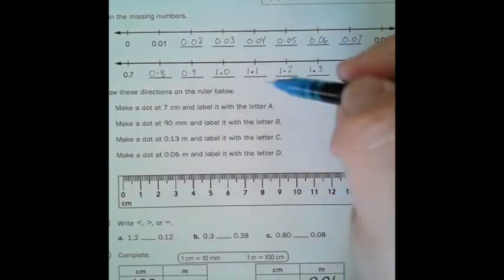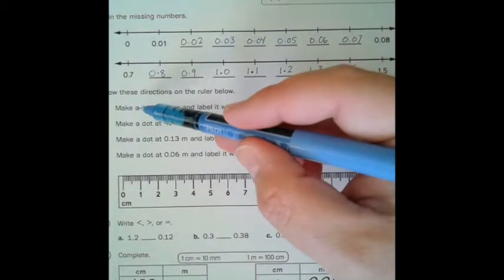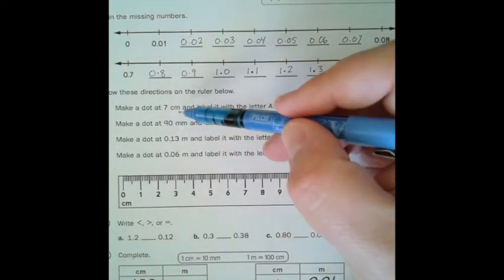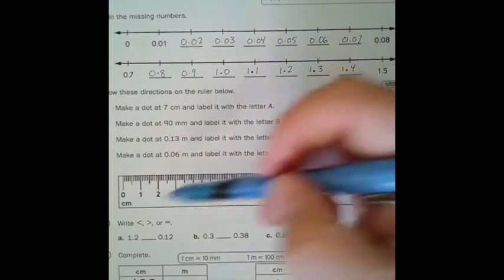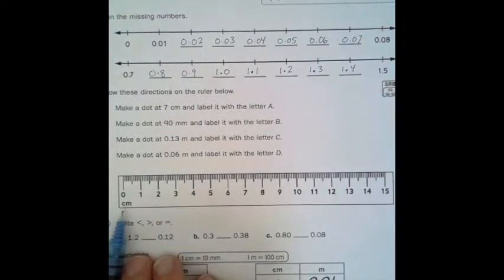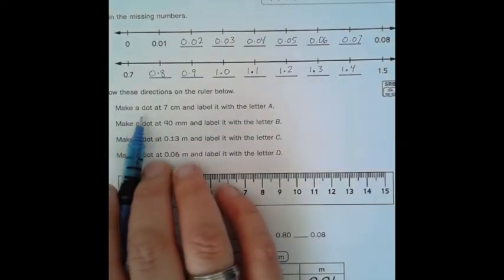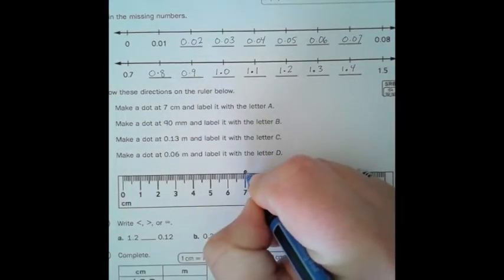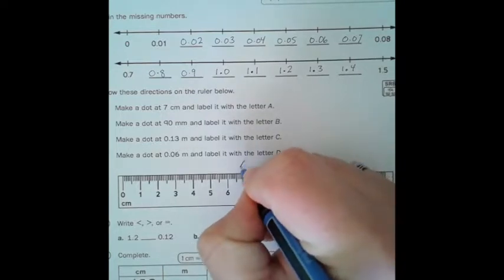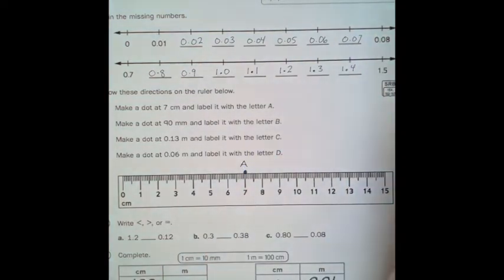So if we're looking at 3, it's asking us to make a dot at 7 centimeters. All right, so we don't need to do any converting here because our ruler is measured in centimeters. So we have to make a dot at 7 centimeters and label it with A. So you're going to put a dot right here at the 7 and label it with the letter A.